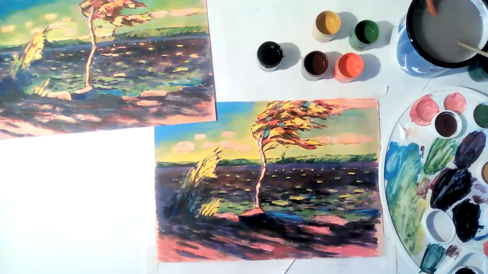So if in your head you had one image of the way you want it to look, and when you paint it, it doesn't look this way, then you're honest with yourself and say, okay, here I made a mistake, here I mixed the colors badly, here I didn't have the patience.